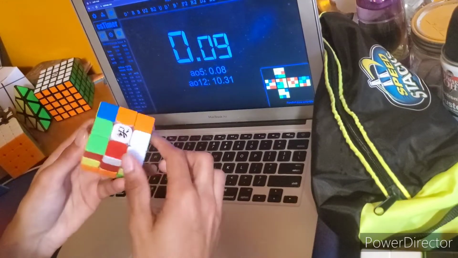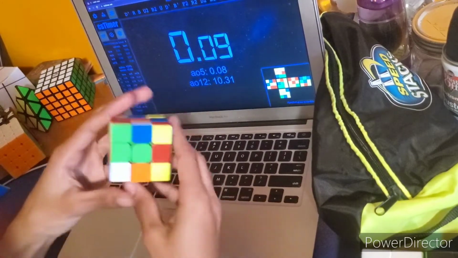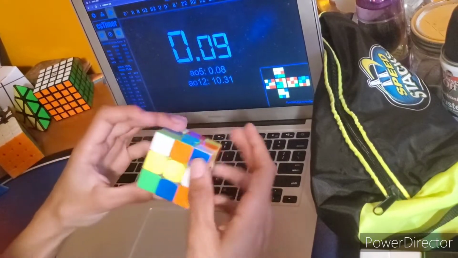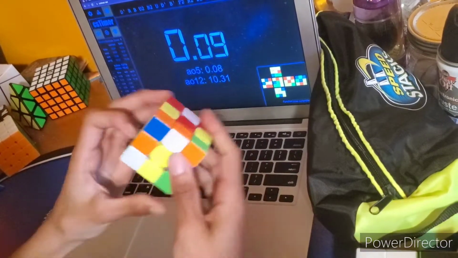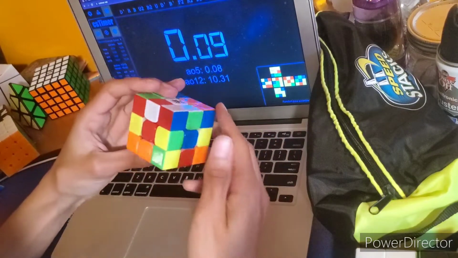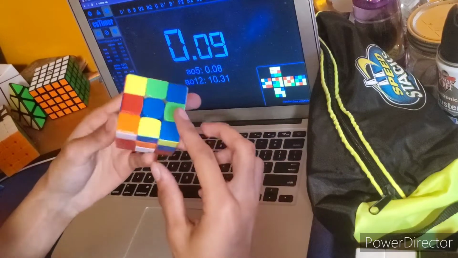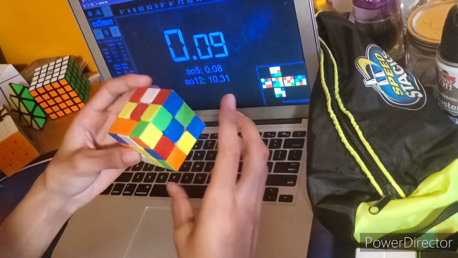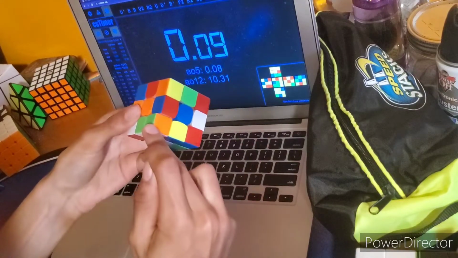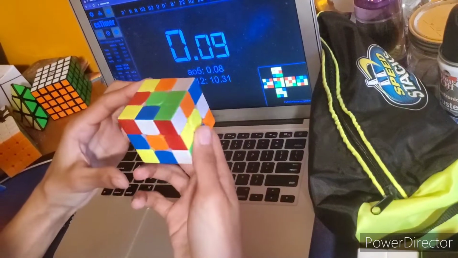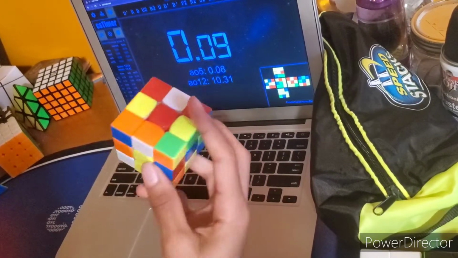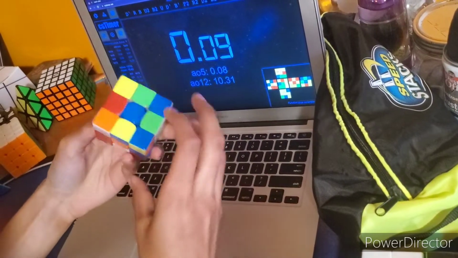Okay, so the only thing I see here is, well, right off the bat are these two, but I also see this corner here which can connect with that, so looks pretty good. I just gotta find the edge, which is right here, and I could do a B prime and M prime to get it here. So I'm looking at the other edges. I'm probably gonna do this because I don't see anything else, so I'm just gonna go for it.